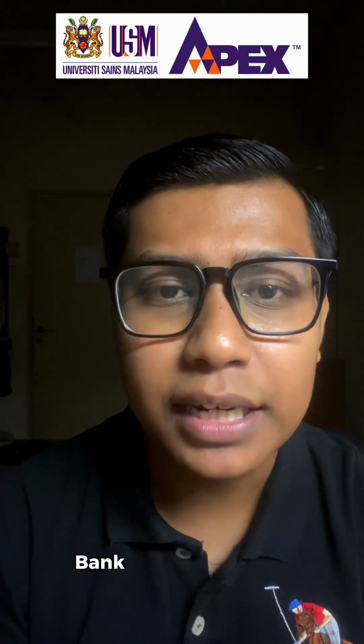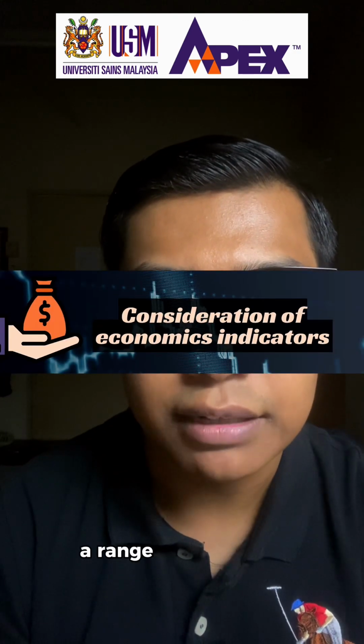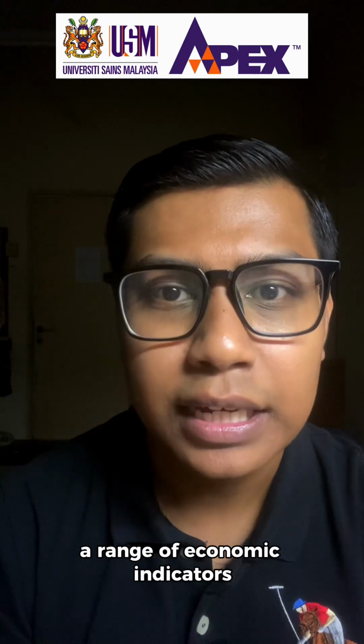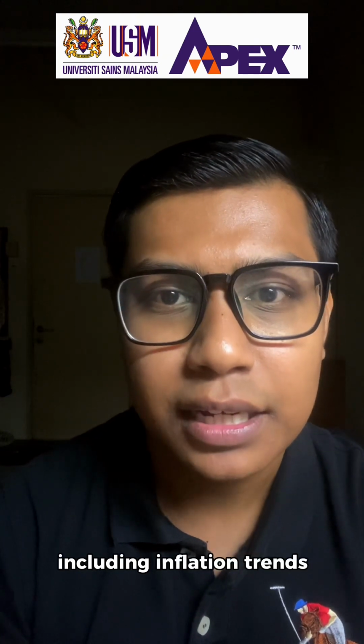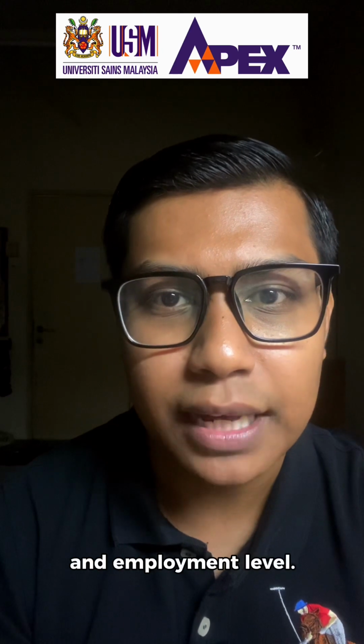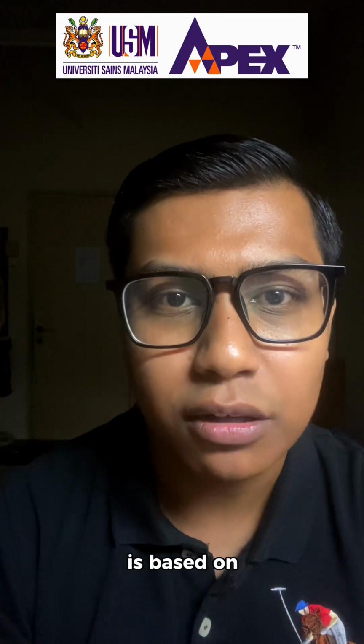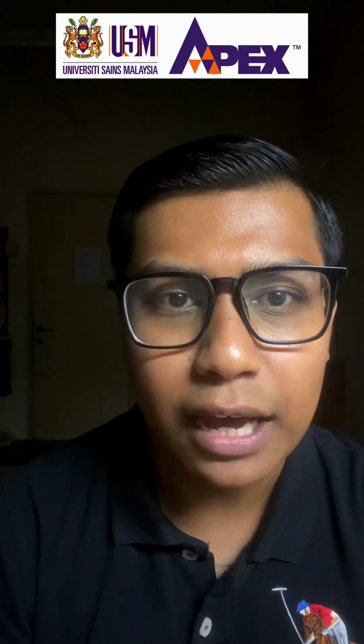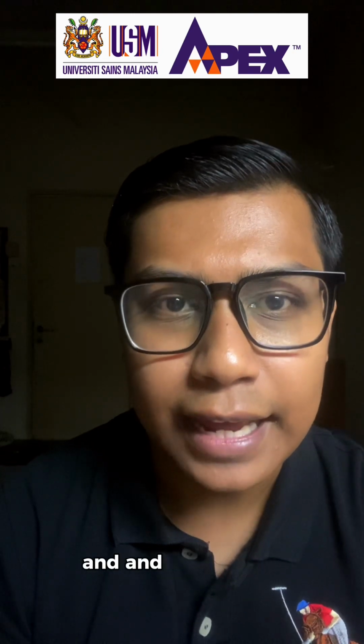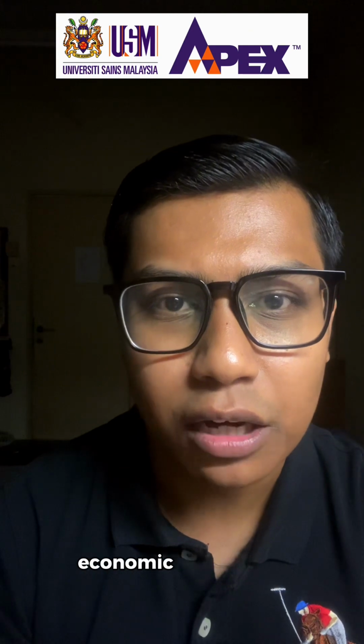Bank Negara Malaysia carefully monitors a range of economic indicators including inflation trends, economic growth and employment levels. The decision to adjust the OPR is based on a thorough analysis of these indicators and an assessment of the overall economic conditions.